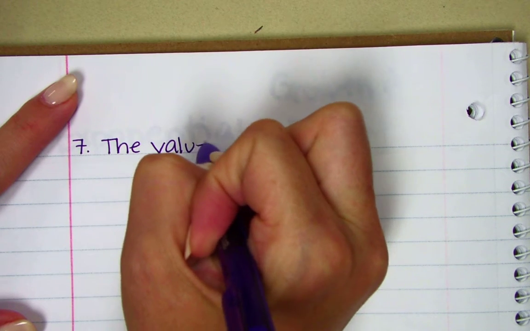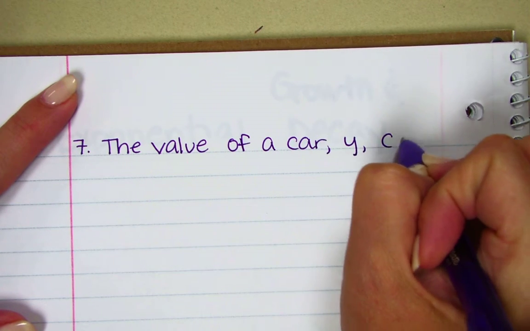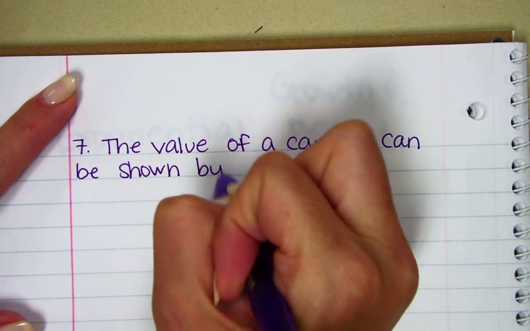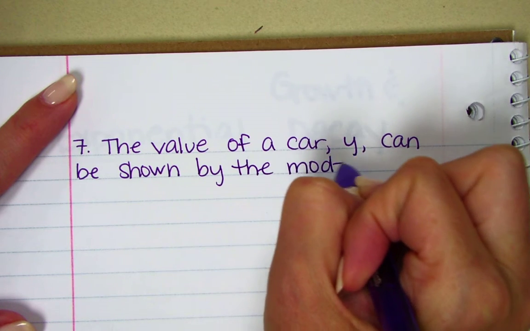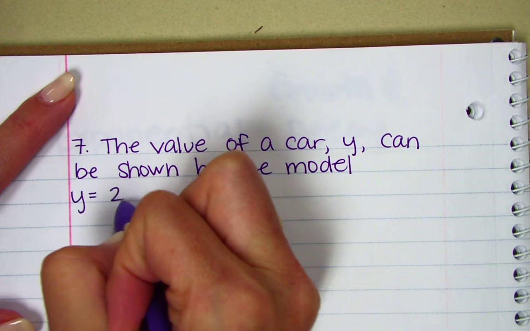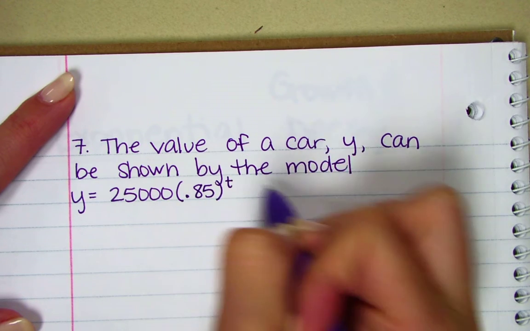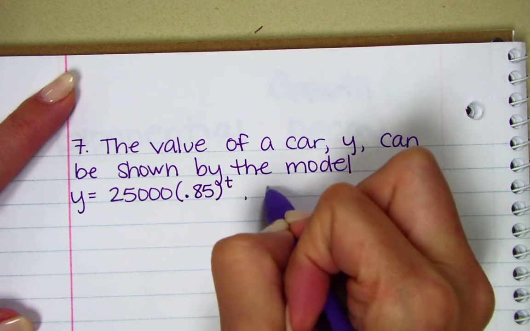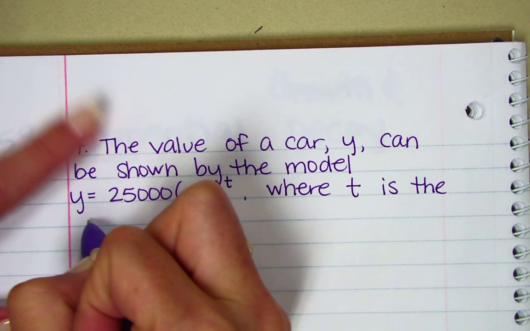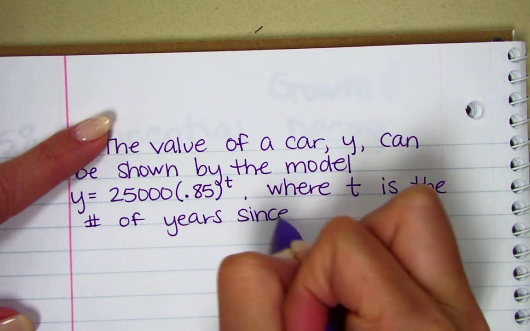The value of a car represented by Y can be shown by the model Y equals 25,000 parentheses 0.85 to the T power, where T is the number of years since the car was new.